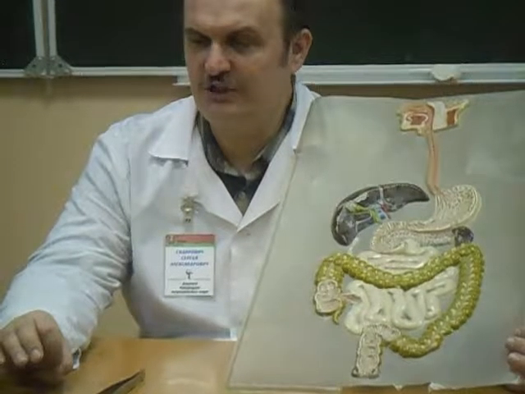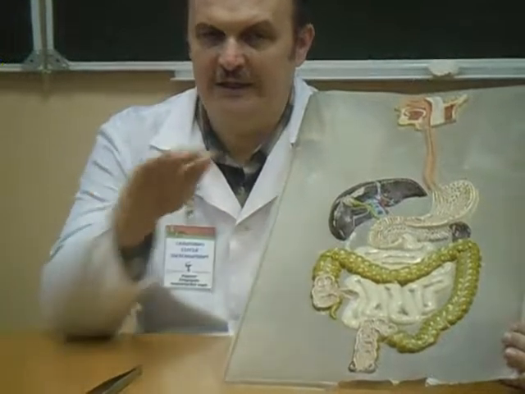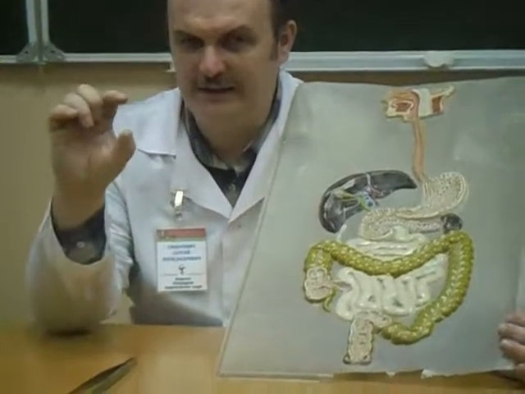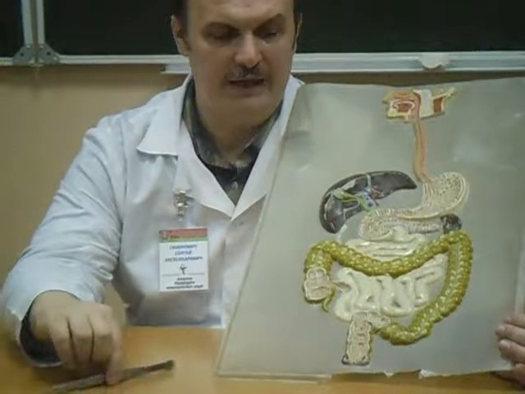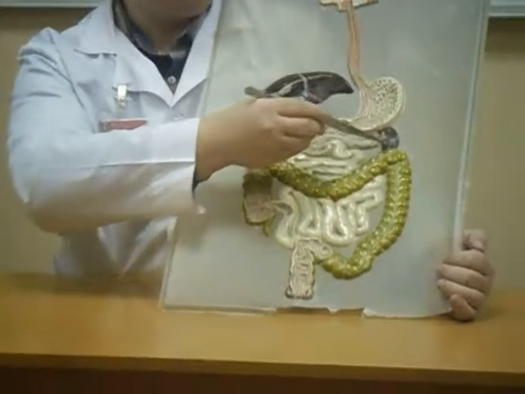But in the large intestine, the external longitudinal muscle is not complete but divides into three bundles, and these bundles have the name tenia coli.